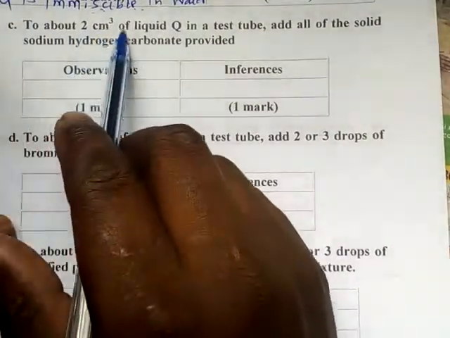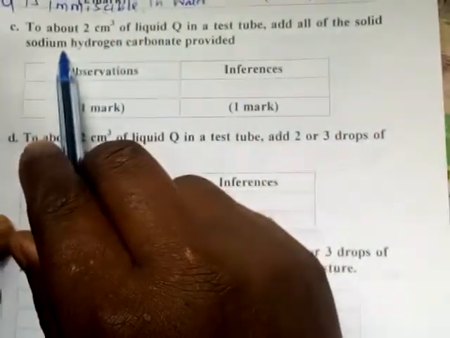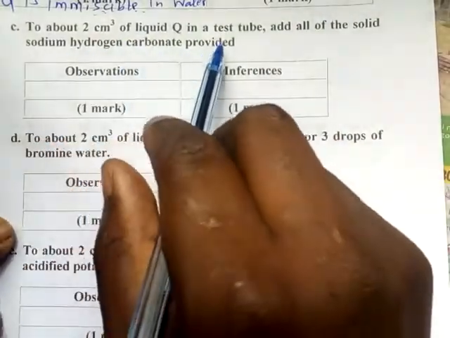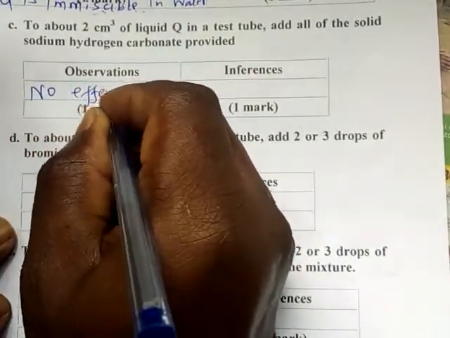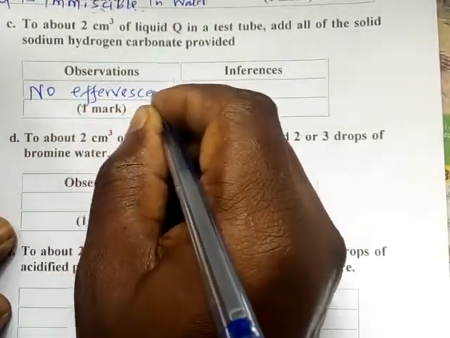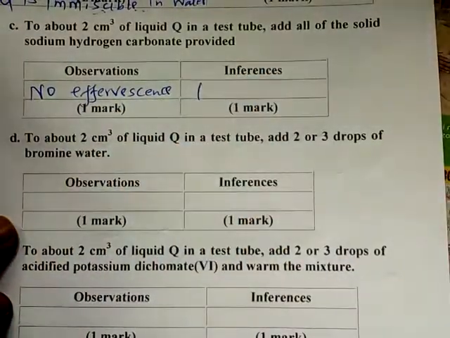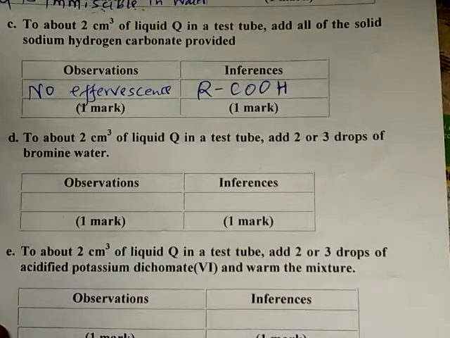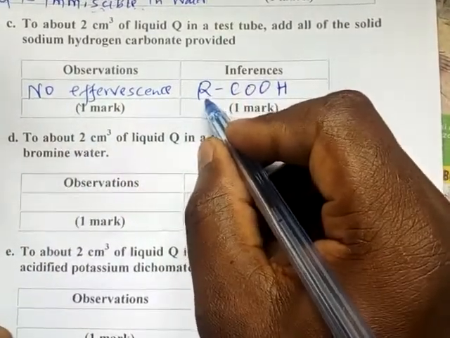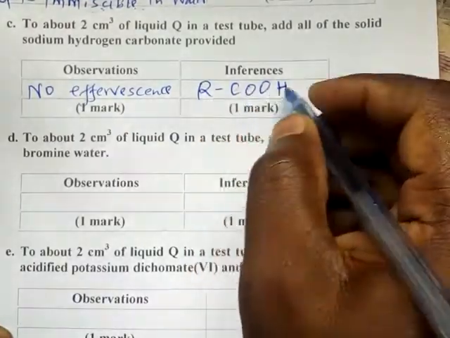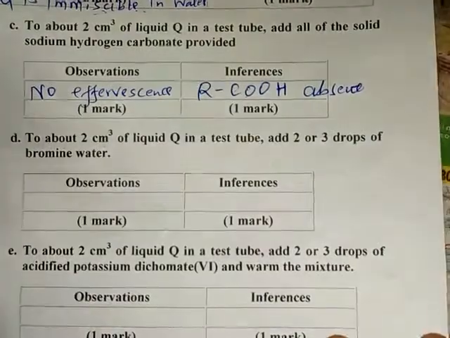To about 2 centimeters of liquid Q in a test tube, add all the solid sodium hydrogen carbonate provided. Then no effervescence. If there is no effervescence, then it means the alkanoic acids are absent.